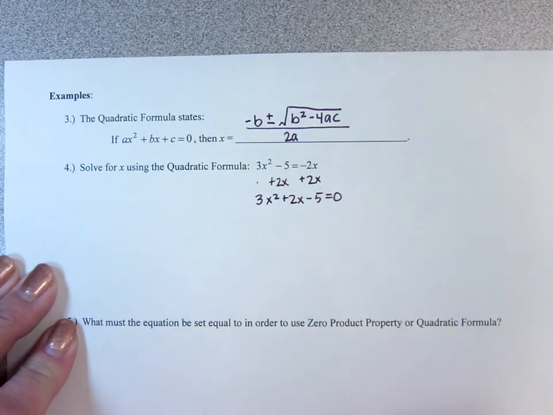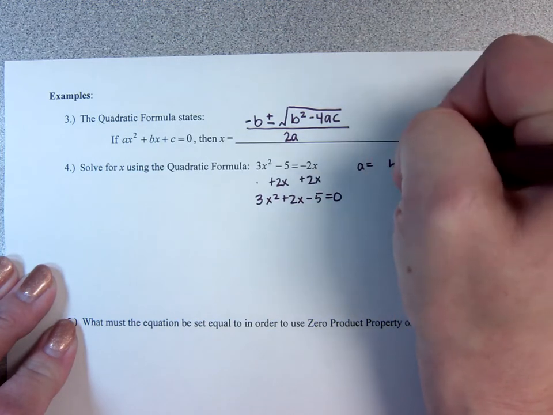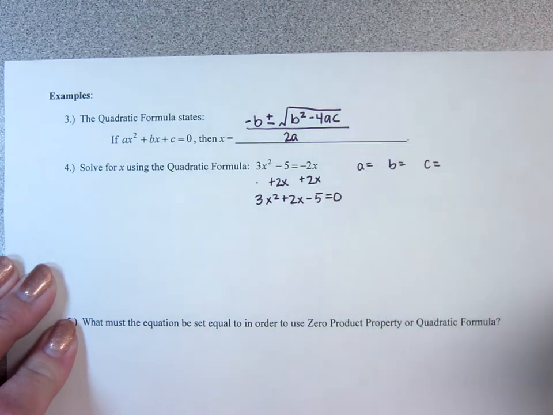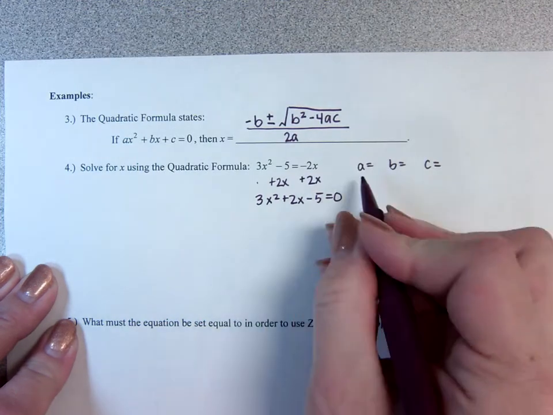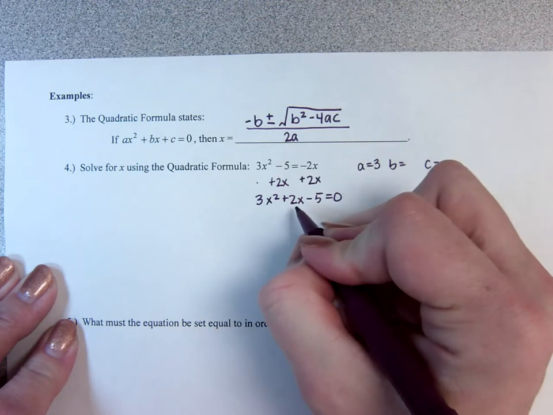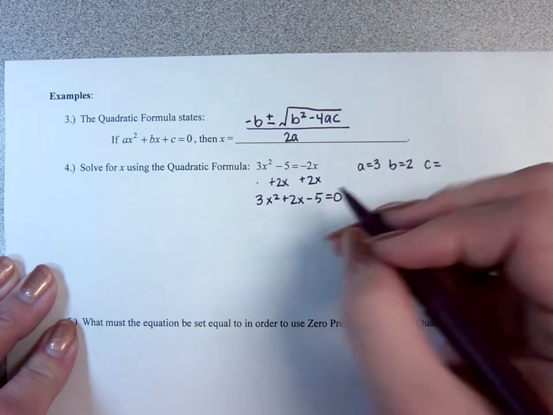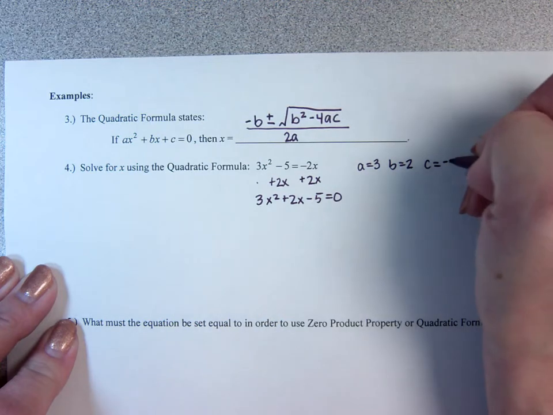From here, it's always easiest when you're plugging in if you figure out what your a equals and your b equals and your c equals so that you can plug in correctly. So the a is going to equal 3. That's always the number in front of the x squared. The b is going to be the 2, the number in front of the x. And the c is going to be negative 5. You always want to take the sign with.